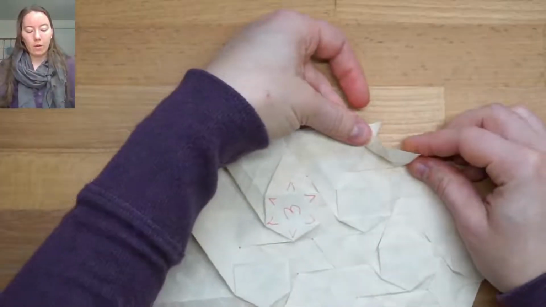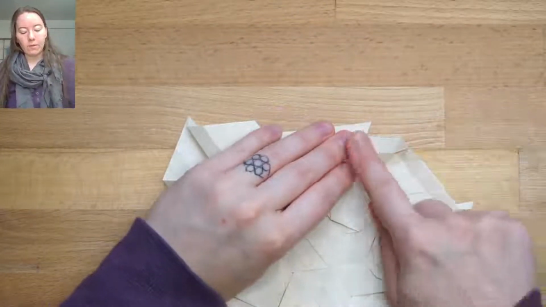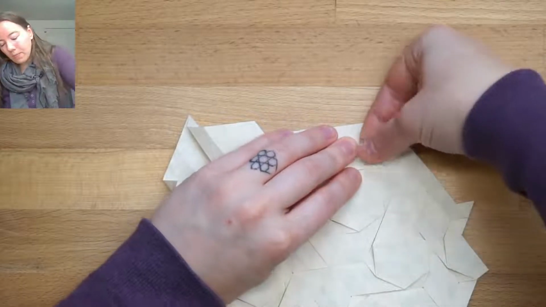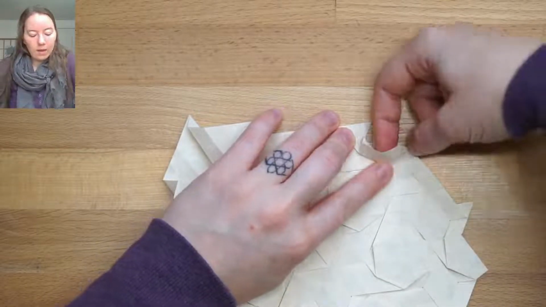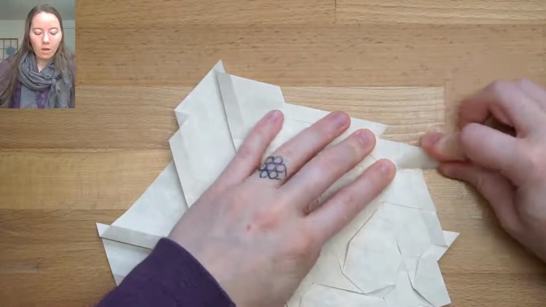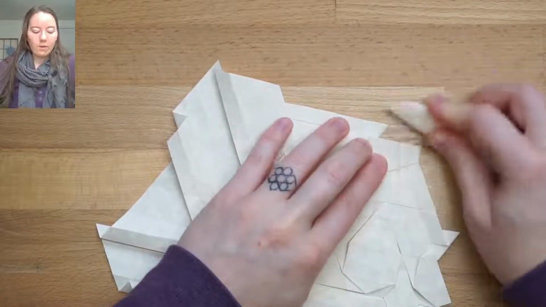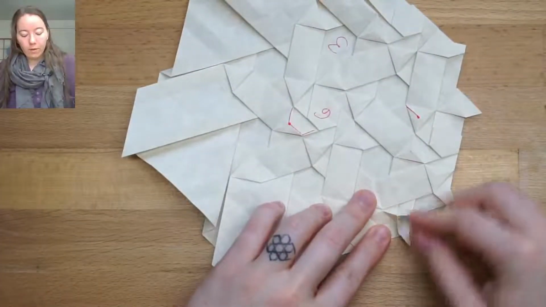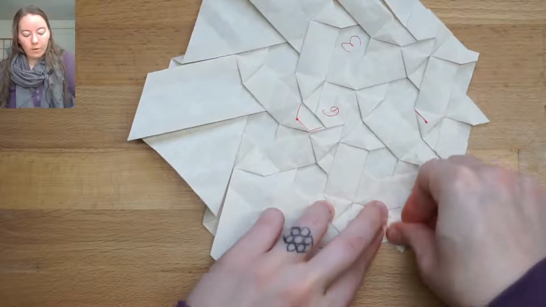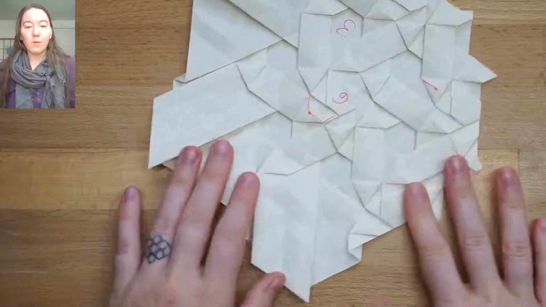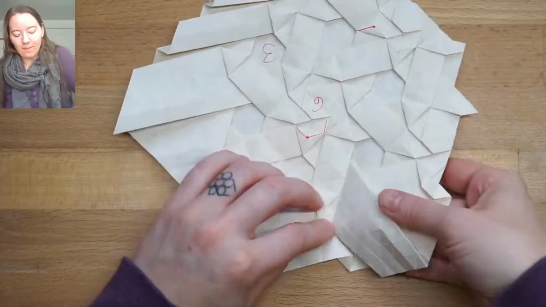Then flipping over, I'll make sure I have the spiky star outline and get that squashed into place, making sure those little flaps on the edges are where they're supposed to be. Flipping over, I'll open the triangle and squash, then repeat the whole process again.